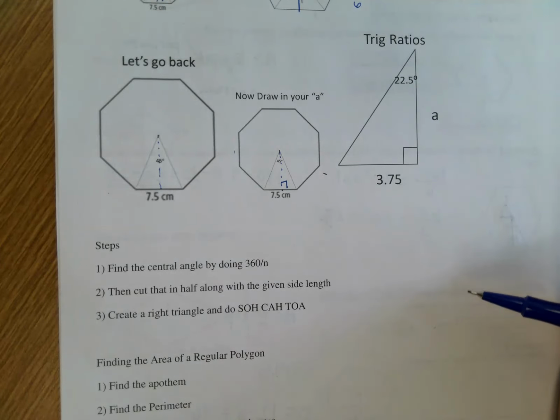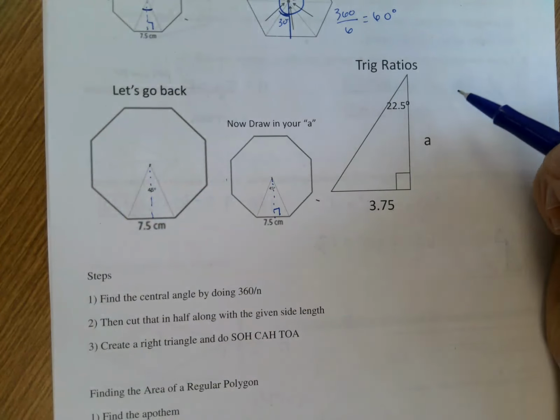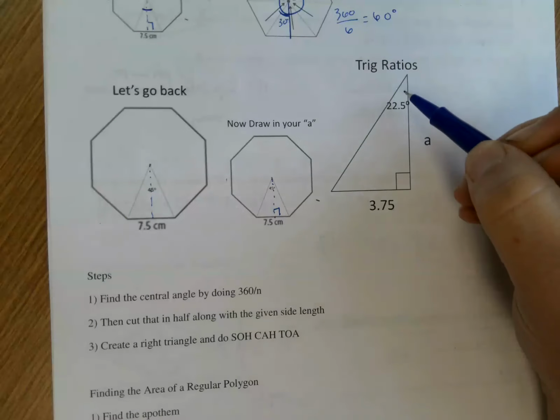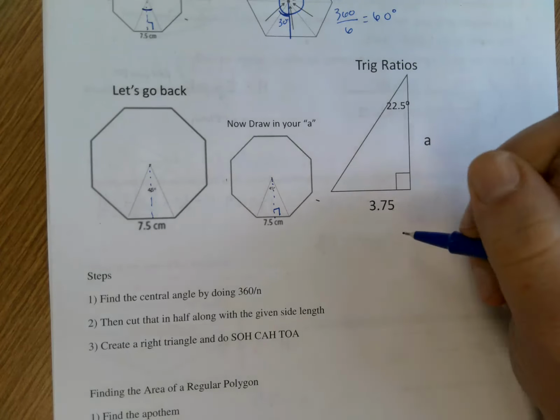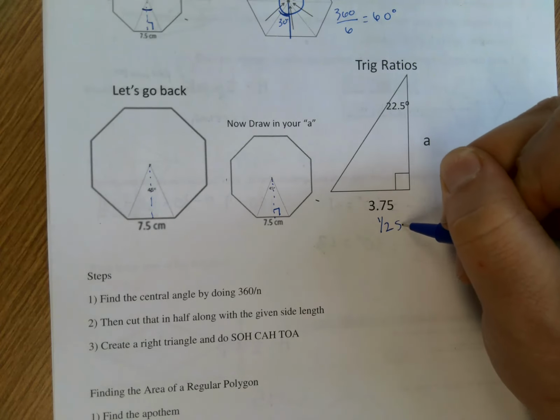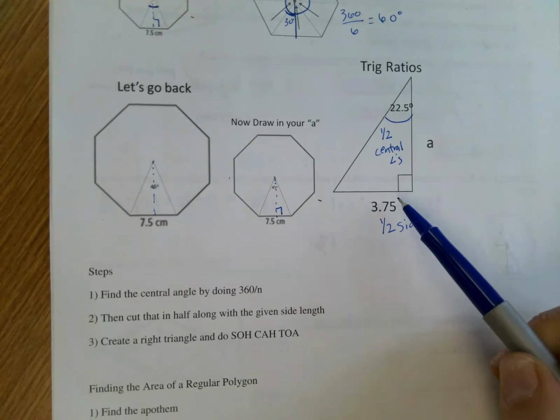Now we have enough information. You will often hear me say in this 10.5 section, to draw your right triangle. Your apothem always helps create your right triangle. This length is always half a side length, and this angle is always half the central angle. I will always be referencing back to this triangle.